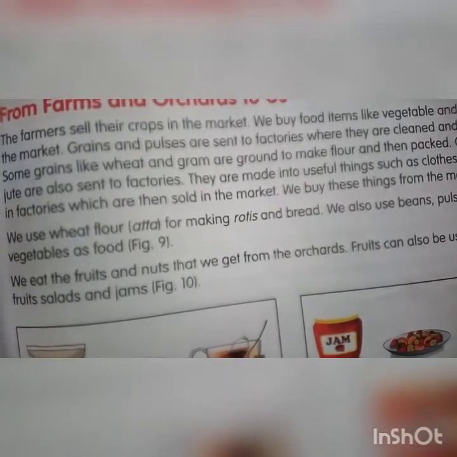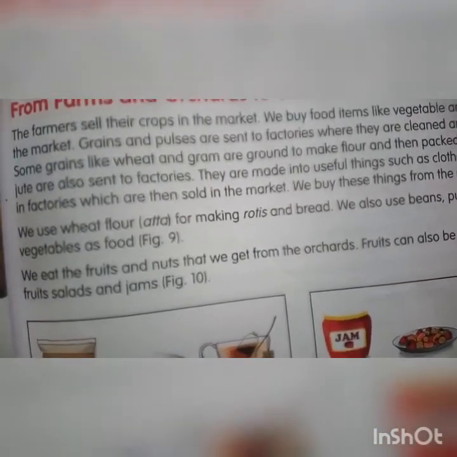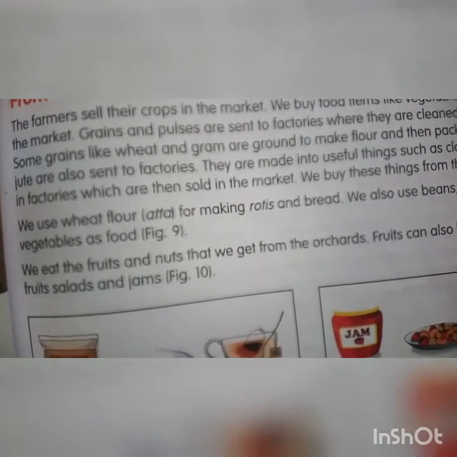We buy these things from the market. We use wheat flour, meaning atta, for making rotis and bread.